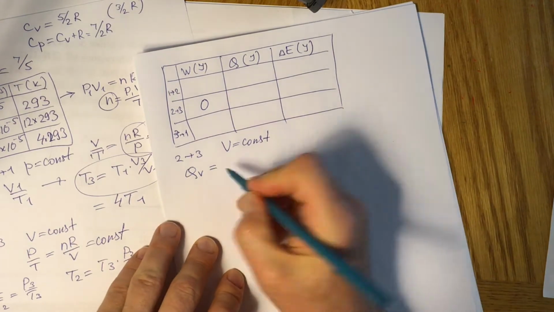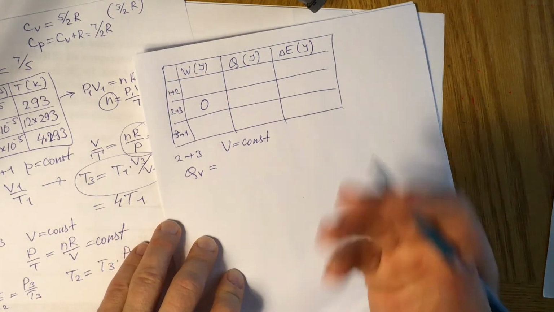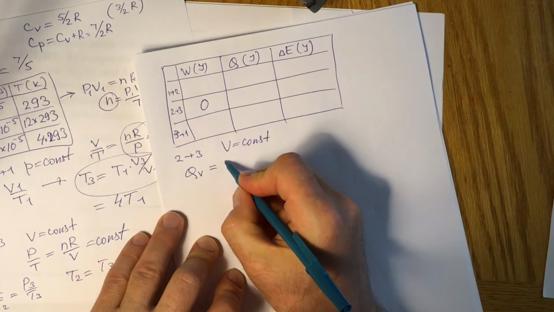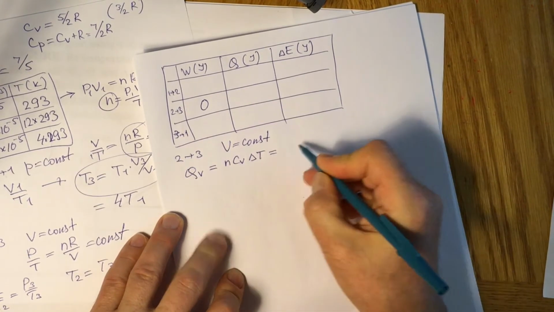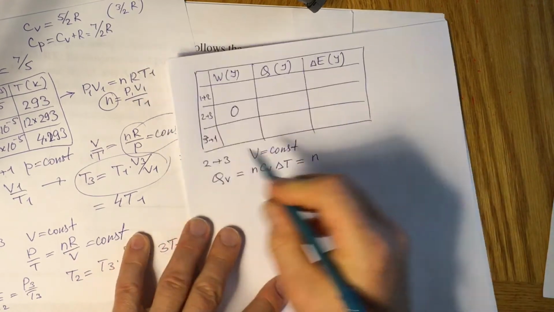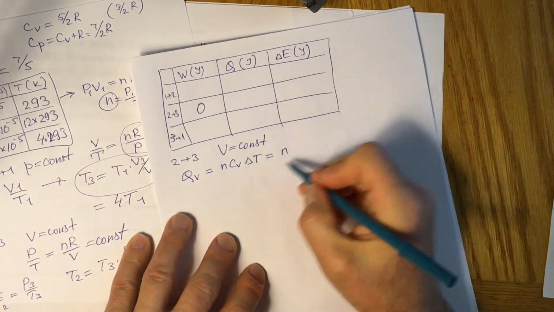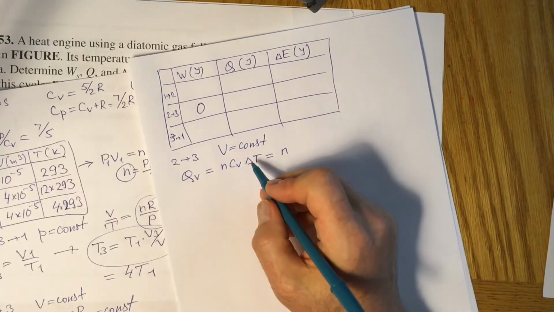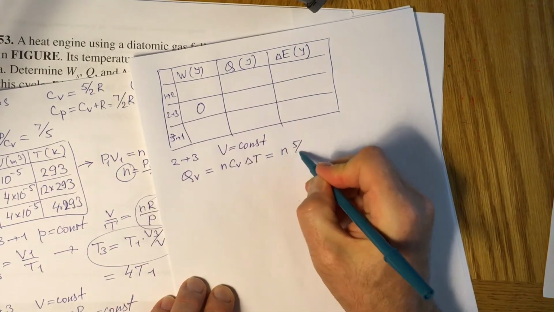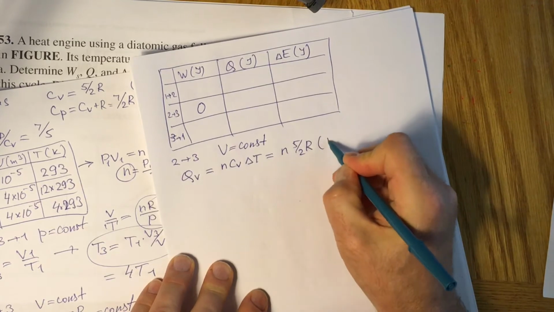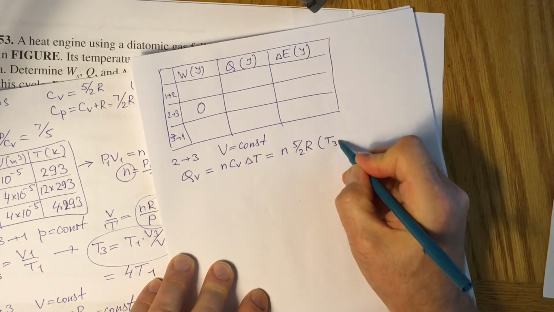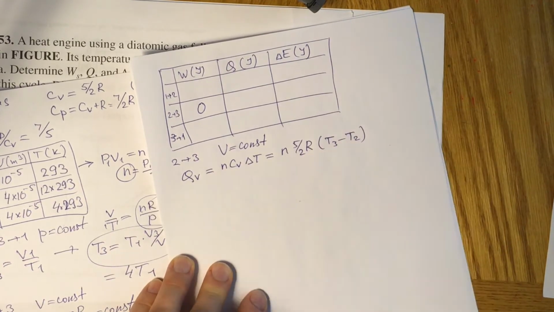This formula is on the formula sheet, or you can find it in the PowerPoint, and this is N C_V delta T. So you will have number of moles, which we did find already, times specific heat at constant volume. In our case, it's 5/2 R. We did talk about this at the very beginning. Times T3 minus T2. We know everything.